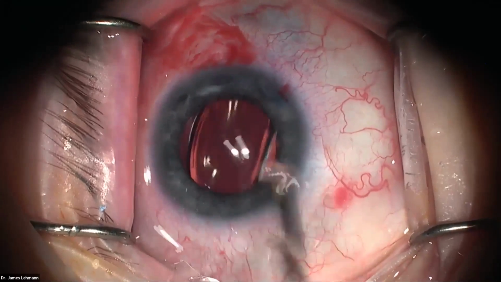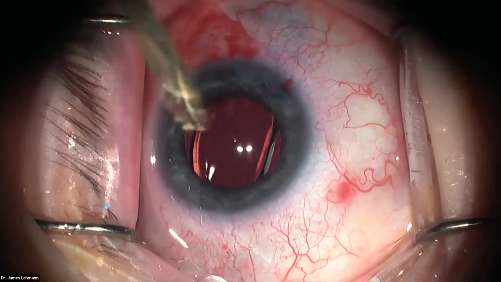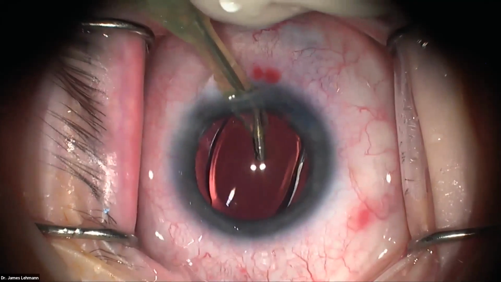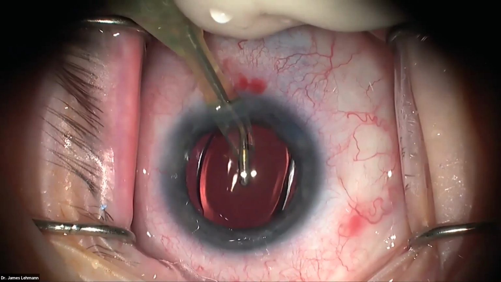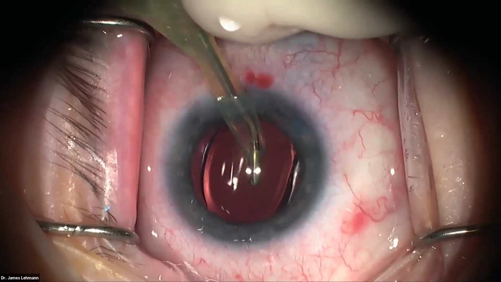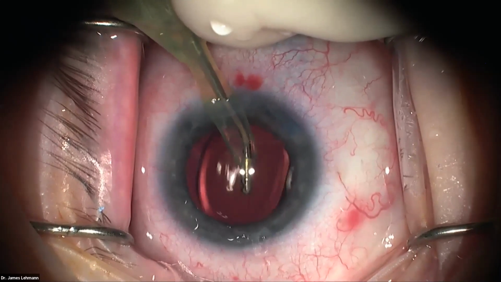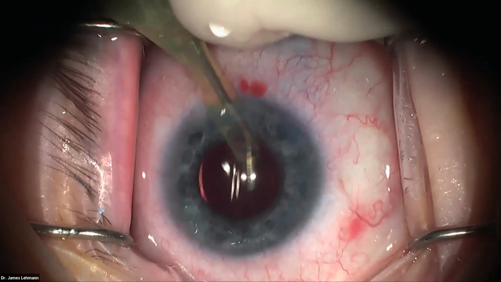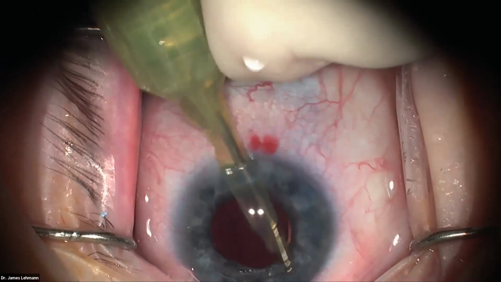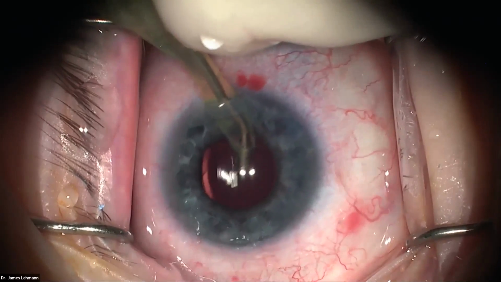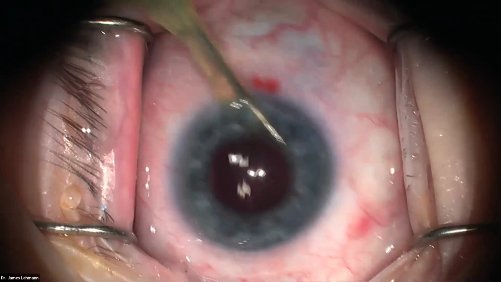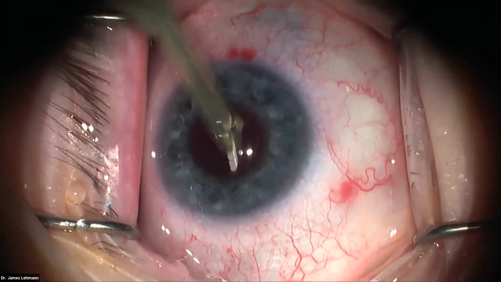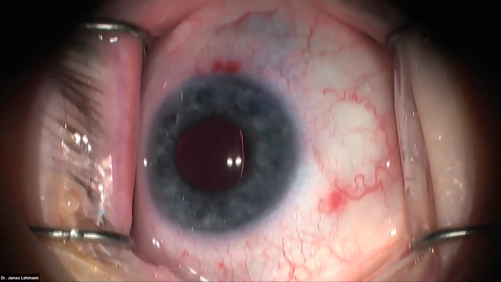Okay. And now we're going to do I/A and remove the remaining viscoelastic. Continuous irrigation on. I'm not going too fast here because you can cause a lot of movement of that lens until it's unfolded completely. If you're too aggressive with the vacuuming, it can sometimes make the lens bounce around, and I've even seen it flip. So removing all the viscoelastic. Okay, and we're good. I turn off my infusion, and then I'm going to hydrate my wound.